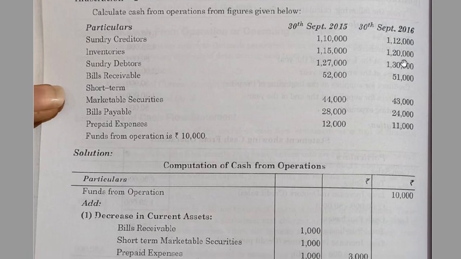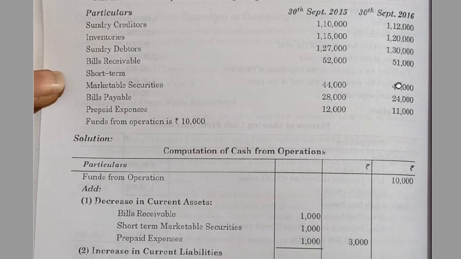Inventories has increased, so you will not take it. Sundry debtors has increased, so you will not consider it. Bills receivable has decreased, so you will consider it. So bills receivable 52,000 minus 51,000, which is 1,000.